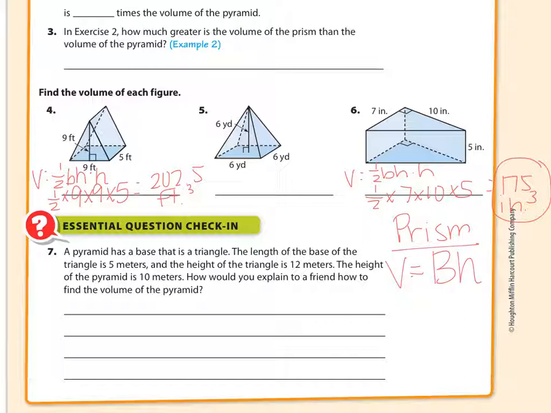When you're doing the volume of the pyramid, the only difference to this formula is the 1/3 times the area of the base times the height. In this case, it's a square pyramid. So when you're finding the area of the base here, it's not a triangle, it's a square. So you're going to do 1/3 times 6 times 6 times 6. And that would give you 72 yards cubed.